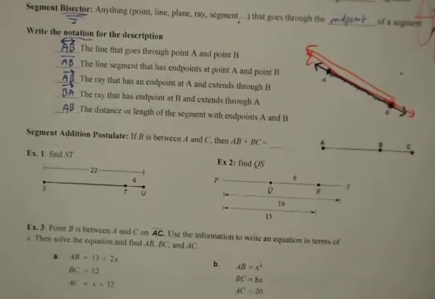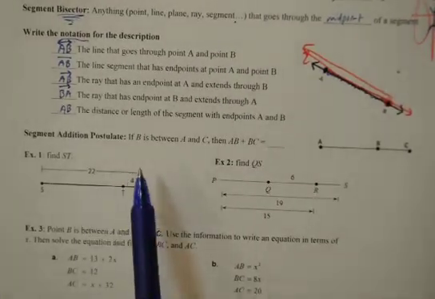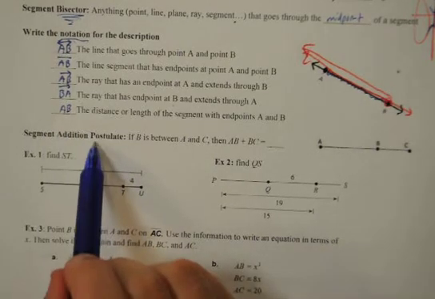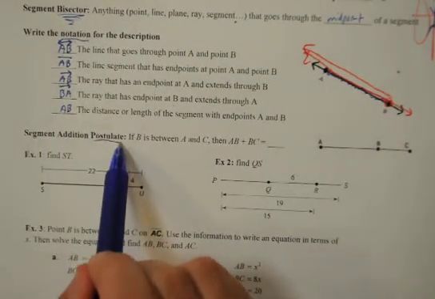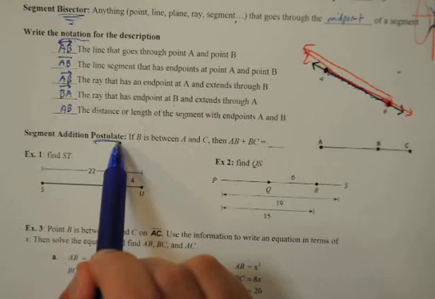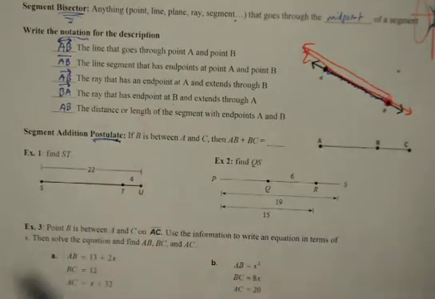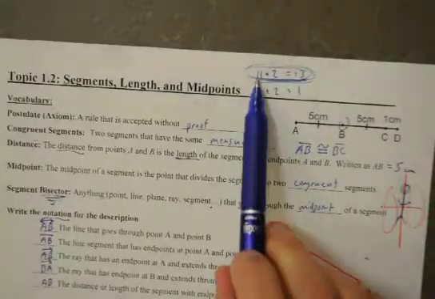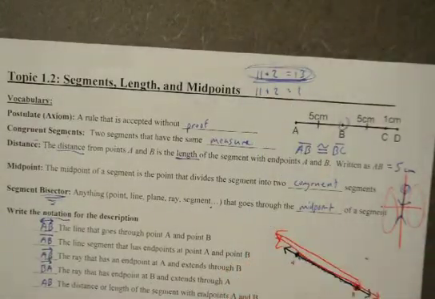Okay, next. Segment addition postulate. This is a postulate. This is an assumption. We're assuming that this is true, and it might not be true under different assumptions. Like for example, we're assuming that 11 plus 2 is 13. That's kind of what we're doing here. We're saying that it doesn't come back on itself.